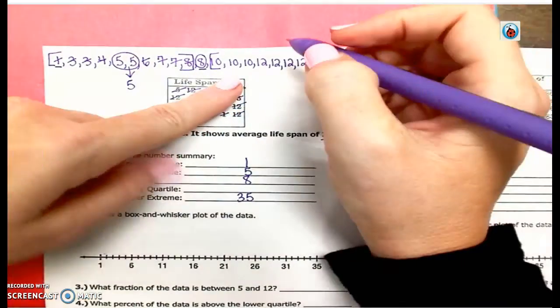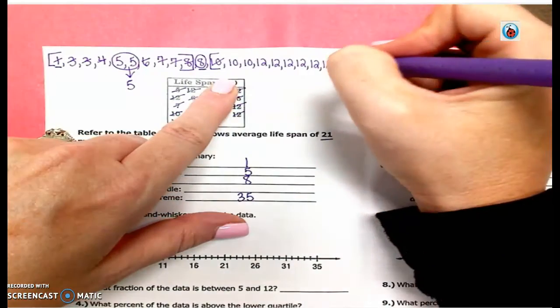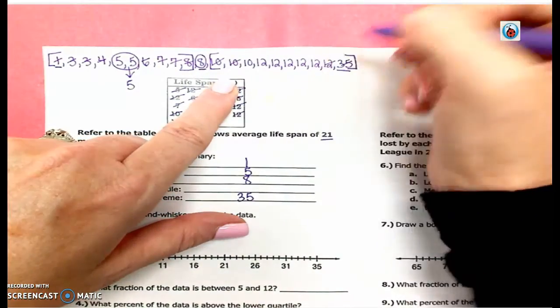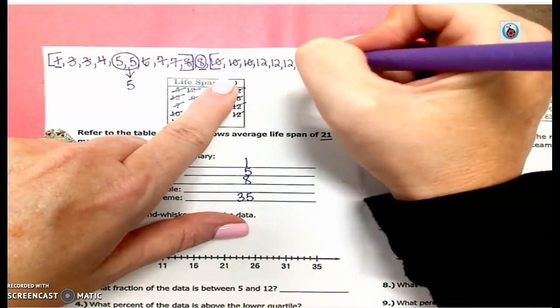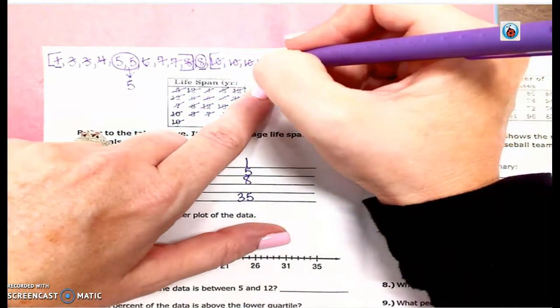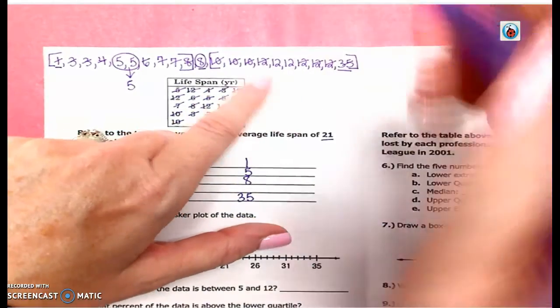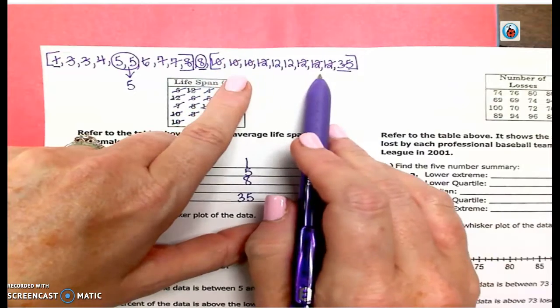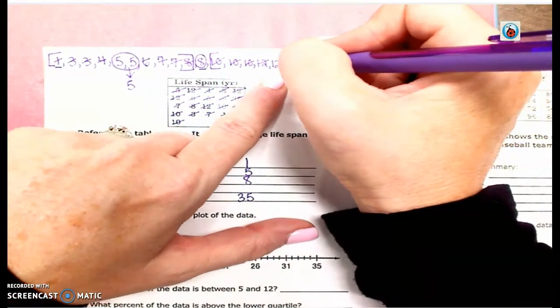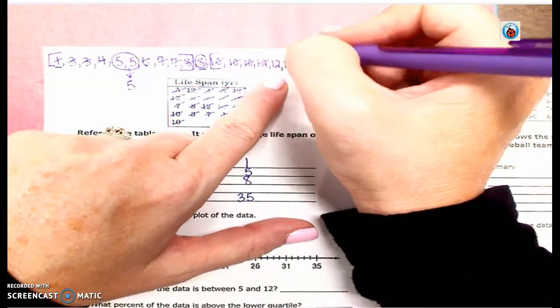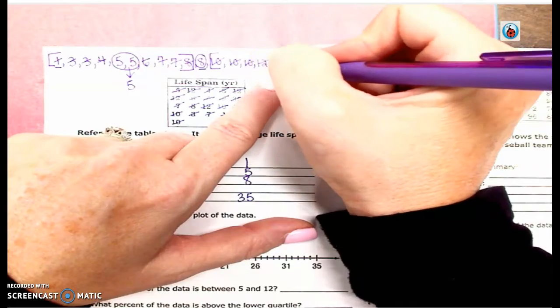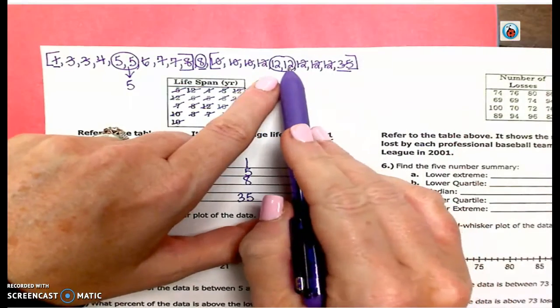So we'll do the same thing for the upper quartile, marking off the values until we work our way to the center. And make sure that you're watching what you're doing so that you're marking off 1 on each side. That way you can tell if you have 1 or 2 numbers in the middle. So one way you could check is just to count them.